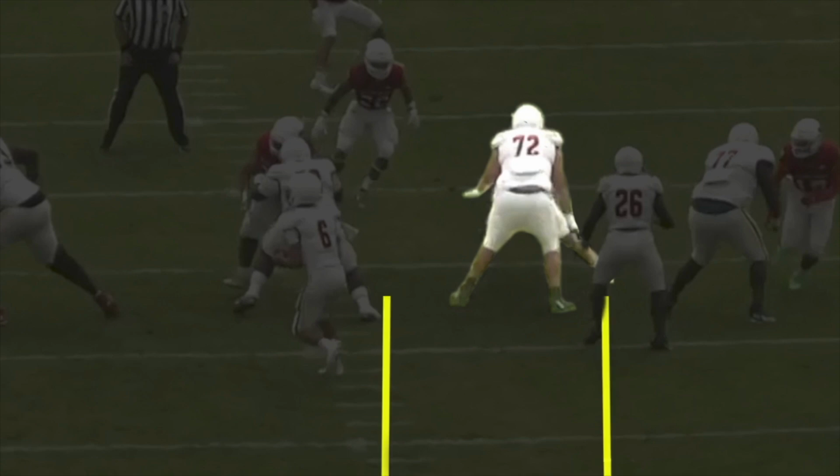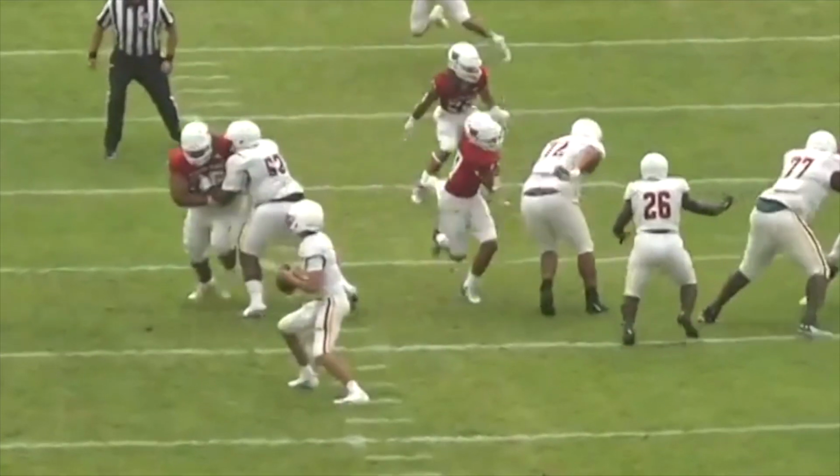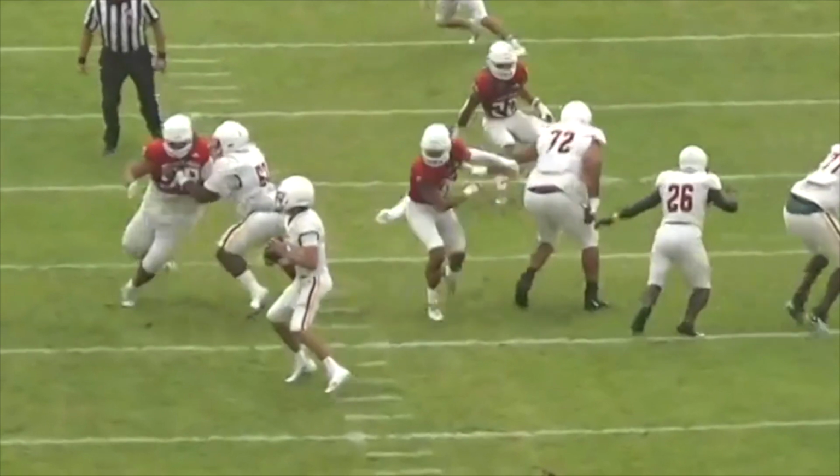He sees that inside pass rush lane open. Attack that inside surface with a nice vertical angle of attack. Make sure I club the tricep, pull myself through, finish on the quarterback.